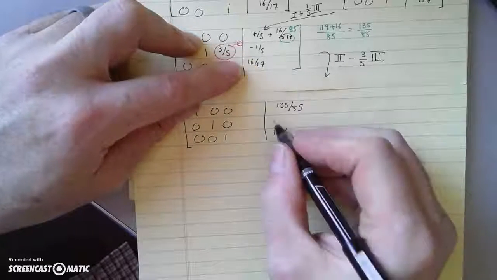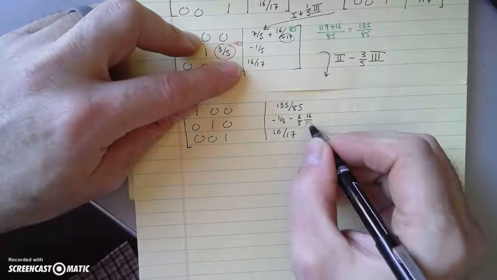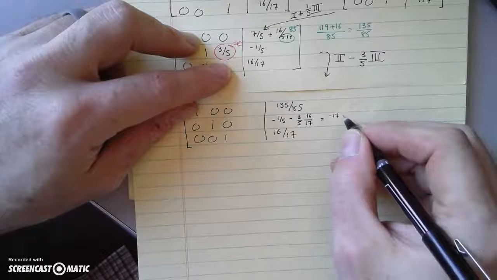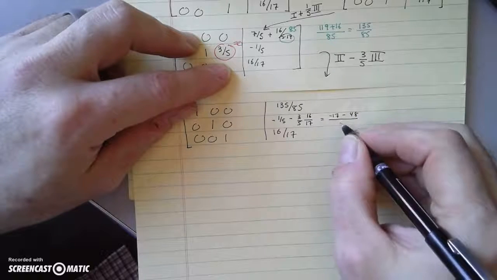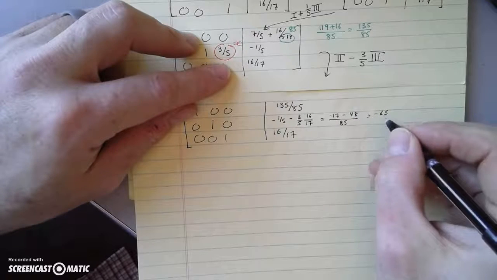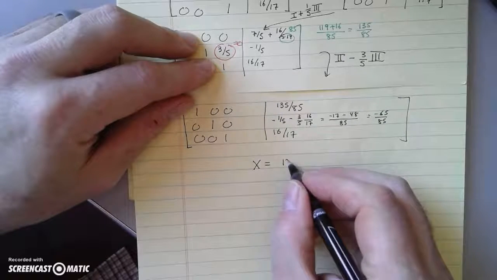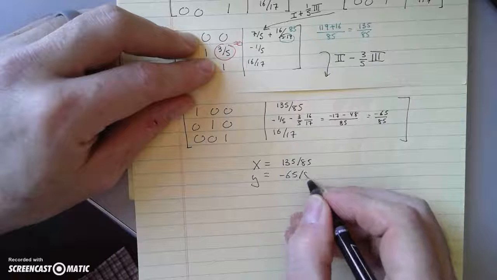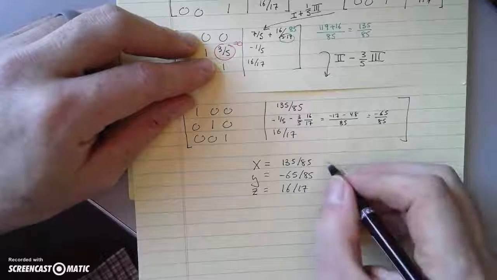And then what do we have here? We have minus 1/5 minus 3/5 of 16/17. So that's going to be minus 17 minus, what is that, 48 over 85. So that's minus 65 over 85. So our solutions are x equals 135 over 85, y equals minus 65 over 85, z equals 16 over 17.